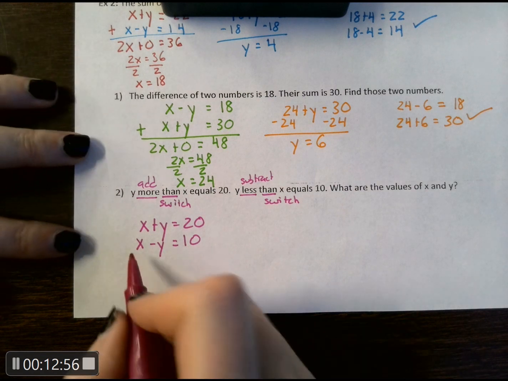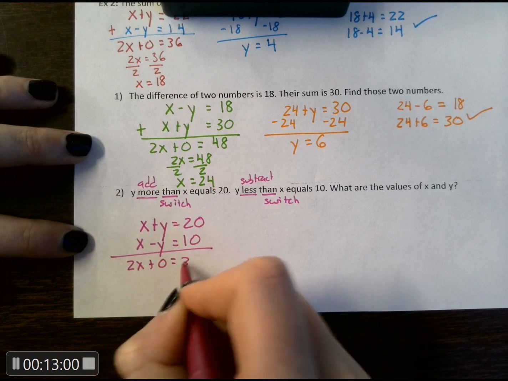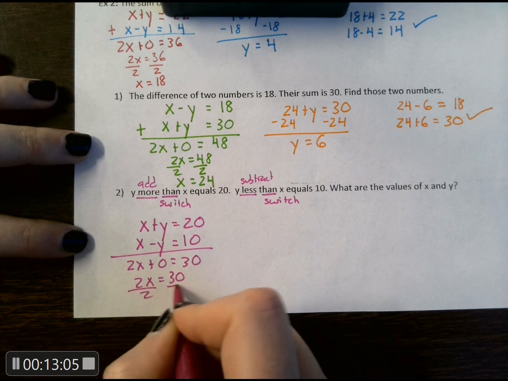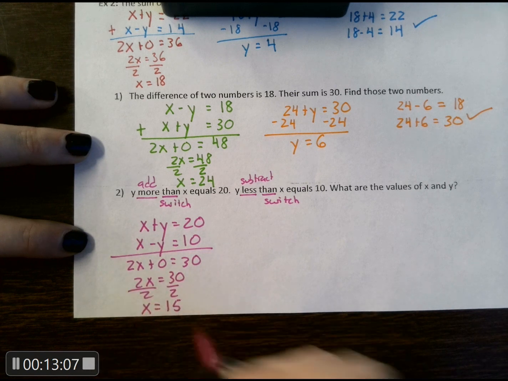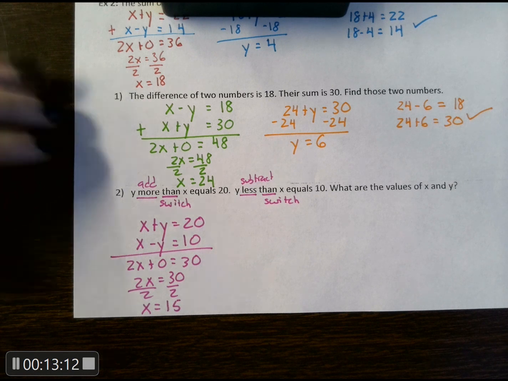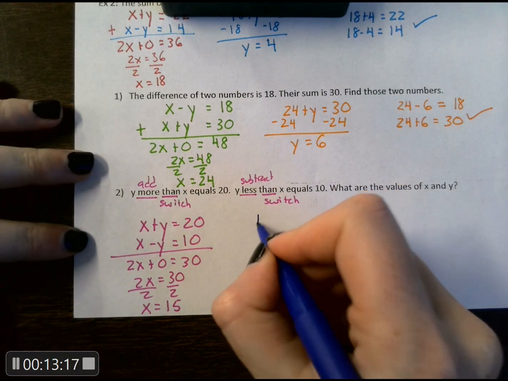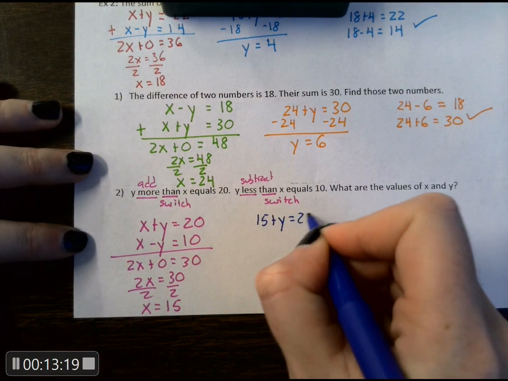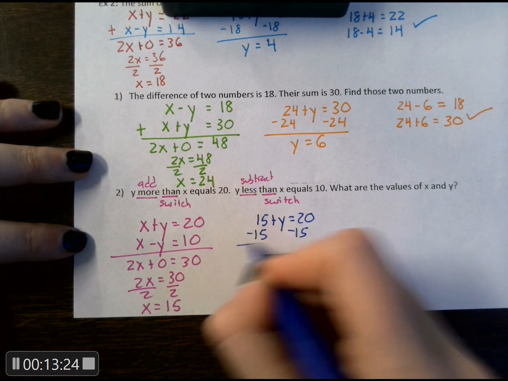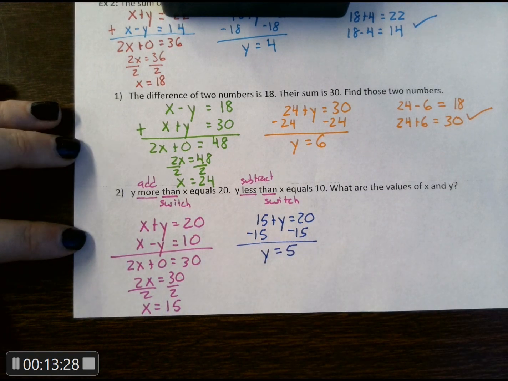Alrighty. So now we can add them. So 2x plus 0 equals 30. 2x equals 30. Divide by 2. So x equals 15. Doesn't matter which equation we substitute x into. So 15 plus y equals 20. We're going to subtract 15 from both sides. So y equals 5.